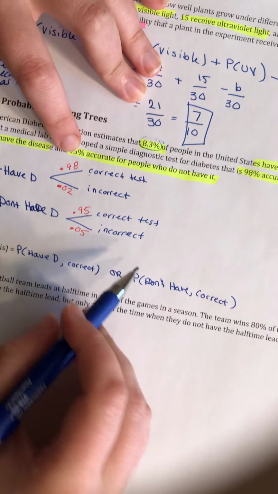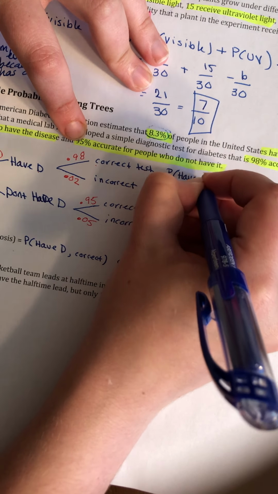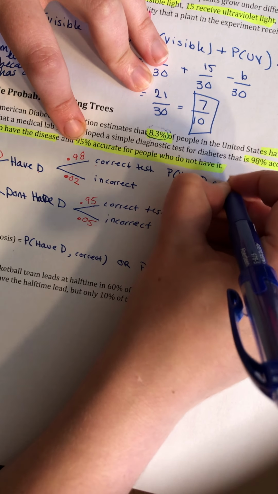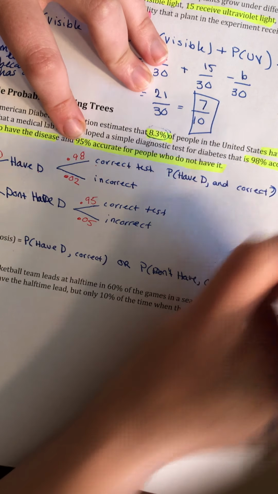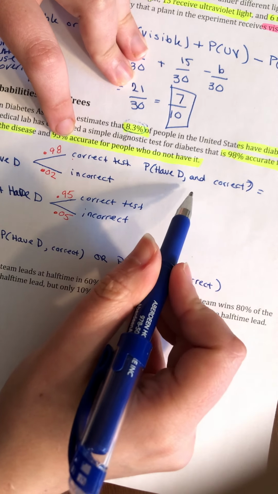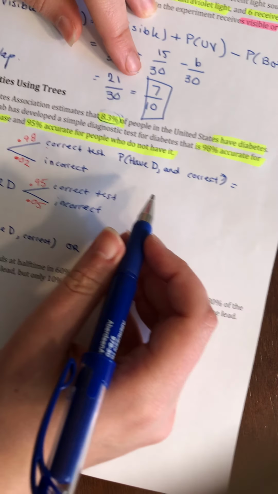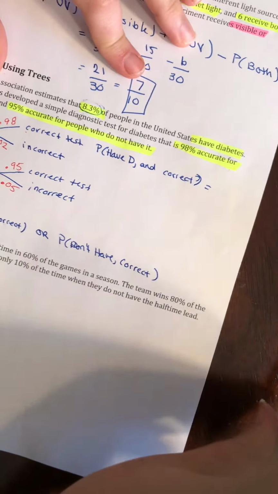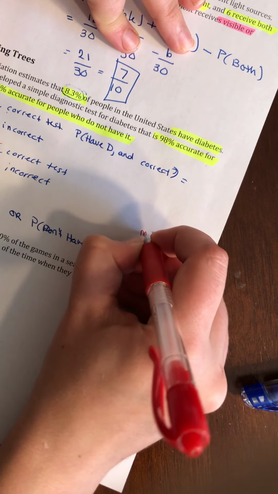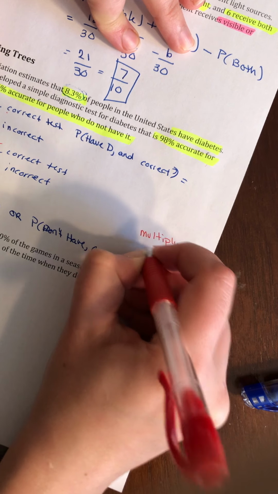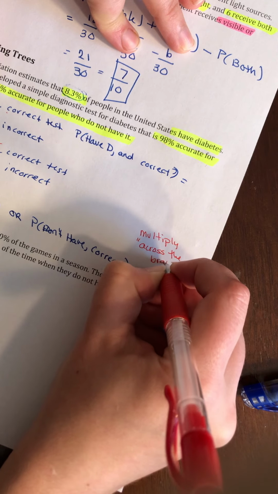So, what's the probability that you have diabetes and it's correct? Well, for something to be and, we multiply. And you want to multiply across the branch of the tree.